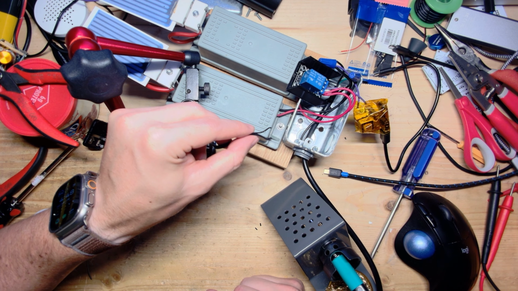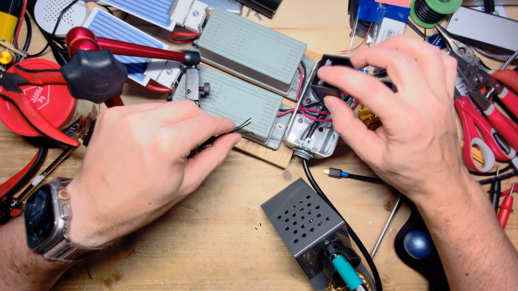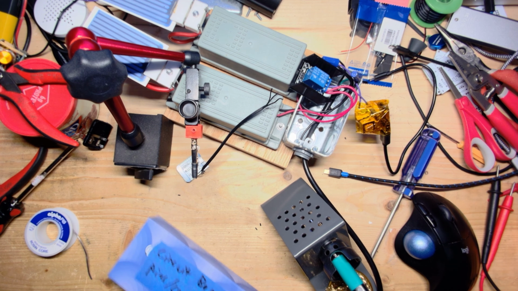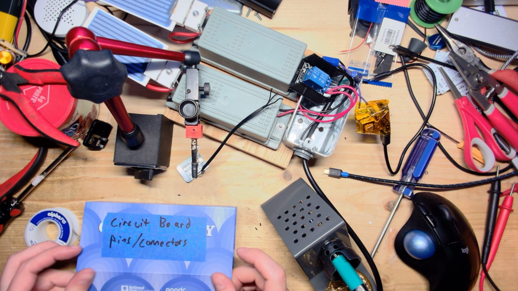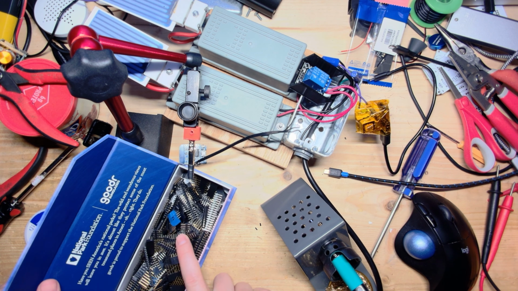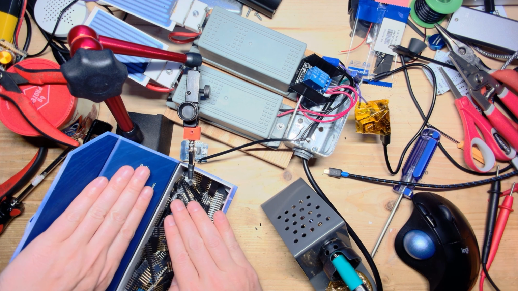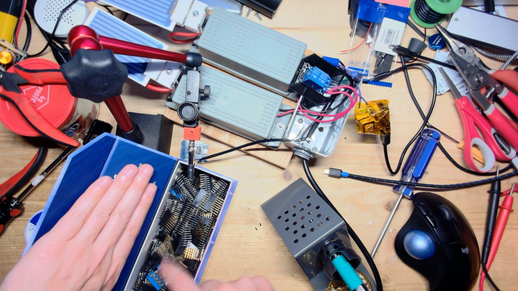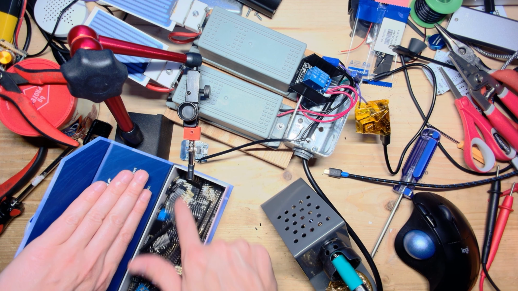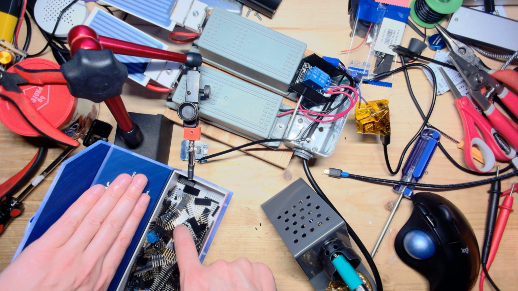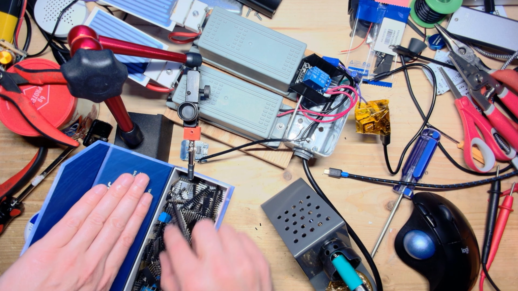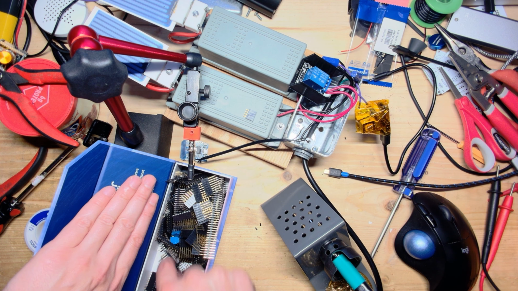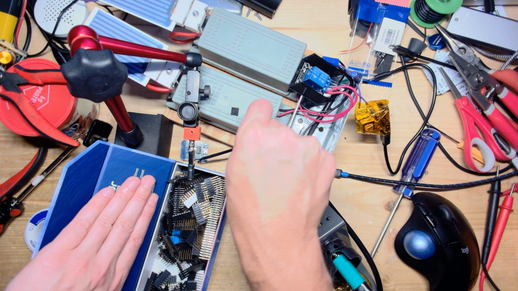Now for these, this just has pins on it. So I'm going to grab my box of circuit board pin connectors. All the other kits you buy online that come with pins and various things, I save all of those. So if I can find a 3-pin one, 4-pin. Oop, there we go. 3-pin.